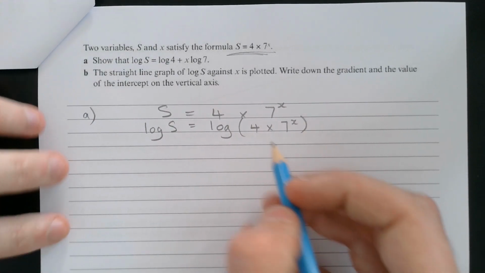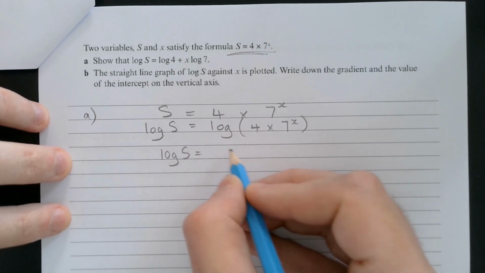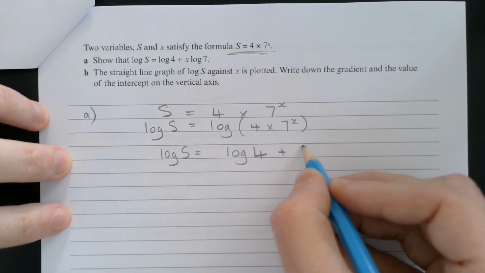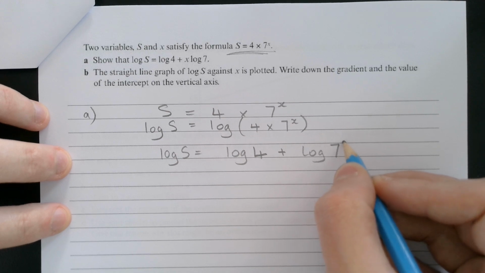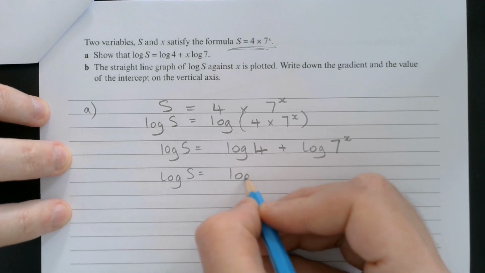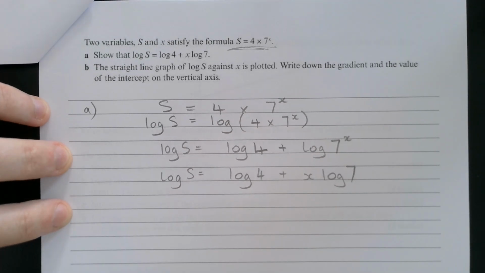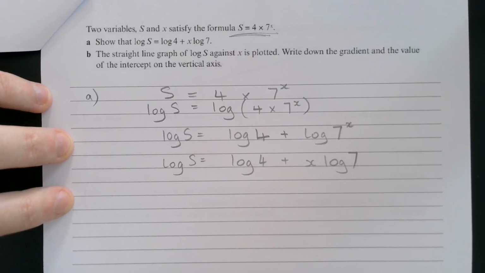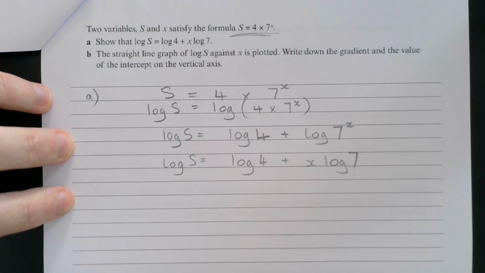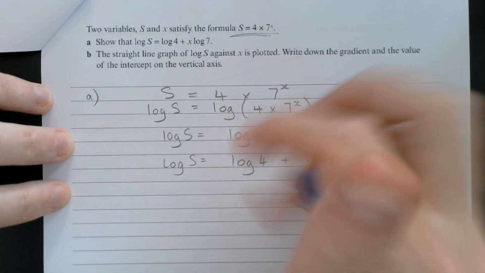Okay. Then split this up by using your log laws backwards. And then bring down the power. And then, well, actually we've got it in that form already. The straight line graph of log s against x is plotted, write down the gradient.